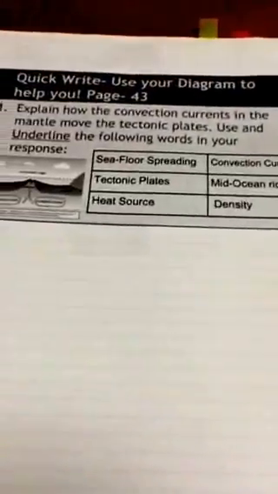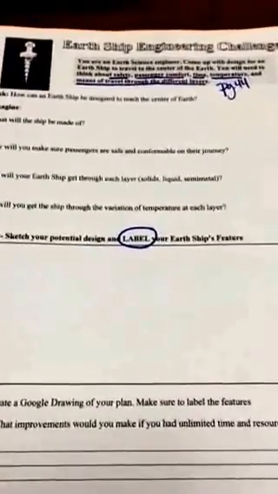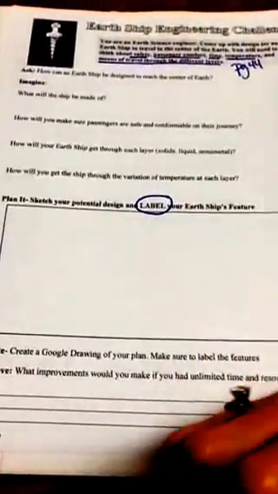On page 43 was a quick write explaining how convection currents in the mantle move the tectonic plates above it. And on page 44 was the Earthship Engineering Challenge, where you were tasked with designing a ship that could make it through all the Earth's layers.